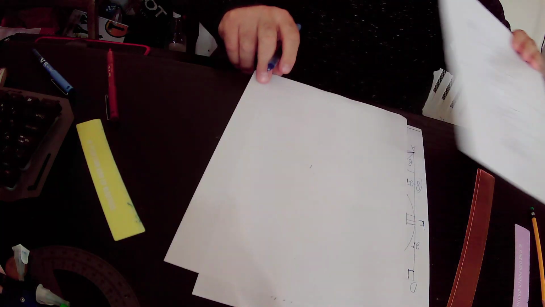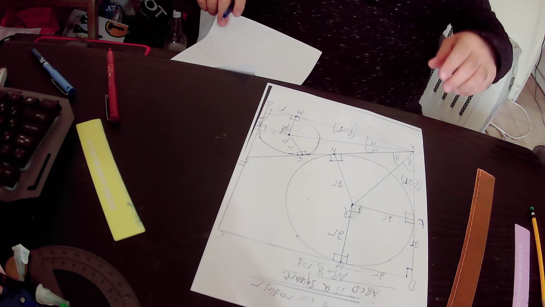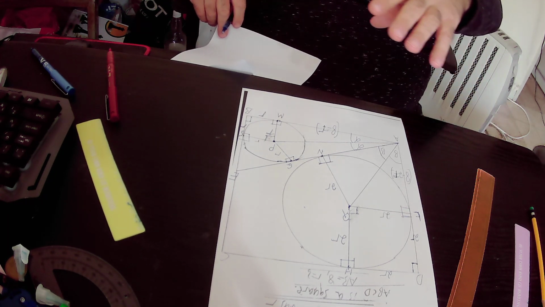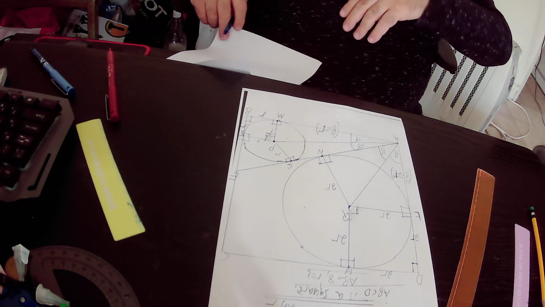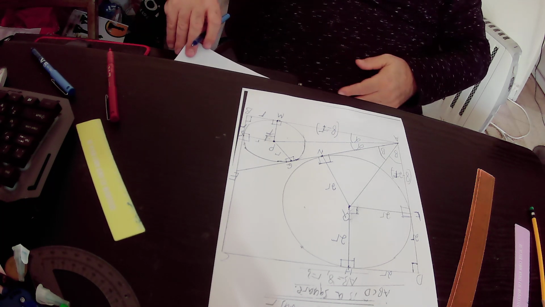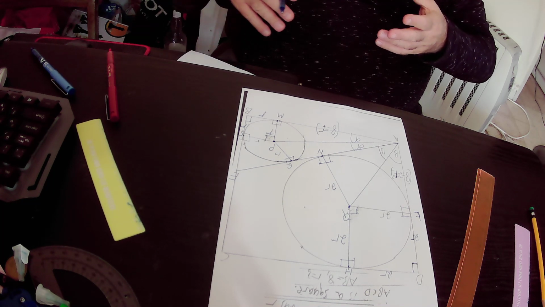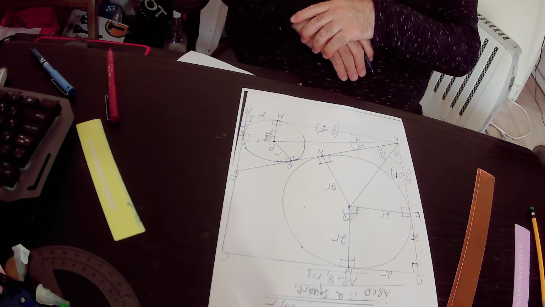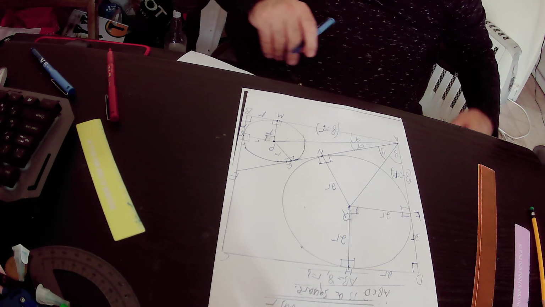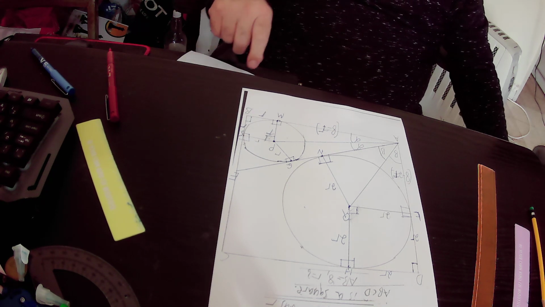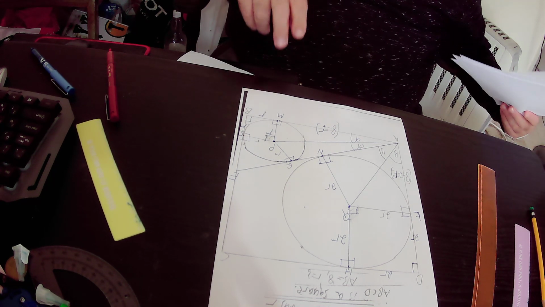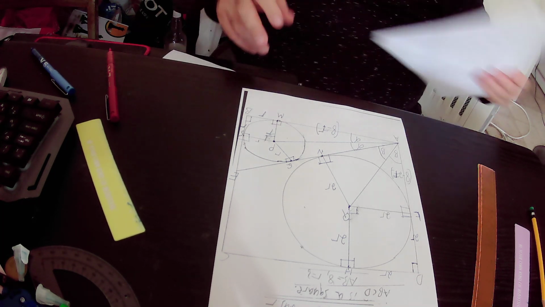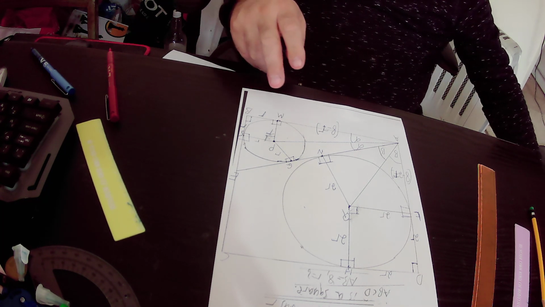But we know that side AB equals side AD equals side DC equals side BC equals 8 units. So the size of one side of this square is 8 units. We also know that the small circle is located inside the square, so the radius of this small circle must be less than 8 units.